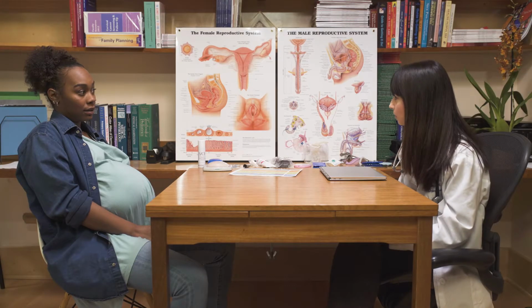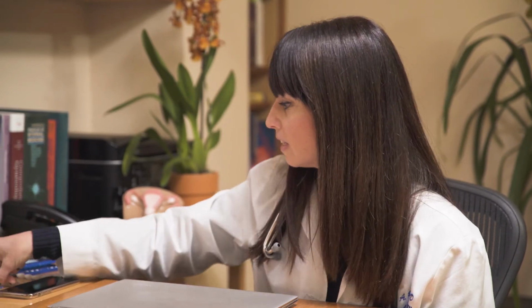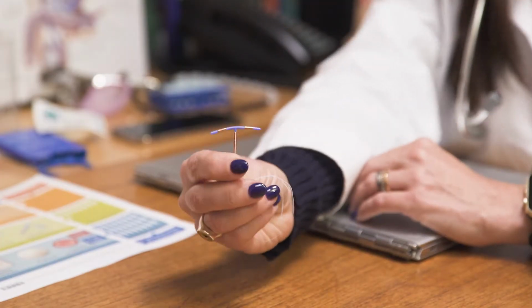Well, I'd still be nursing, and I won't take a pill or a shot or anything like that while my baby's drinking my milk. They say that's fine, but that's not fine with me. It seems like not using something with hormones would be very important to you. And the most effective method that doesn't have hormones is the copper IUD.